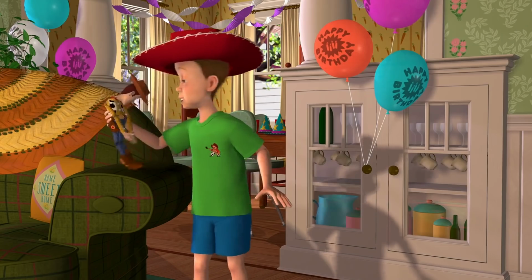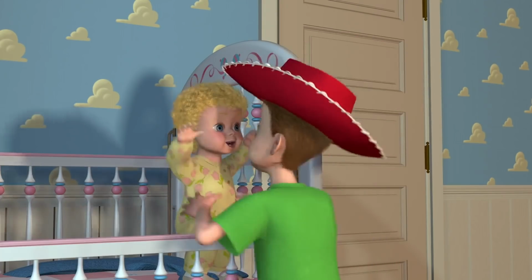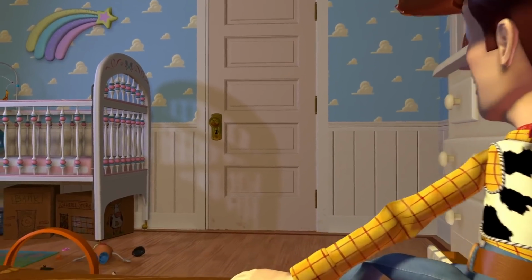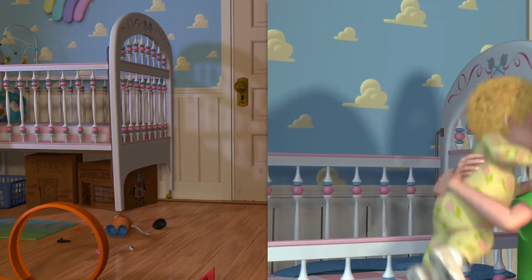Given how many animators put their hands on a film like this, it's not surprising we see the same sorts of errors, such as this early scene where Andy opens the crib and lets his little sister out. When he's leaving the room with her though, not only is the crib suddenly closed, but the baby blanket that was inside has vanished.